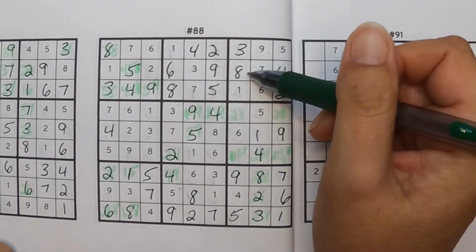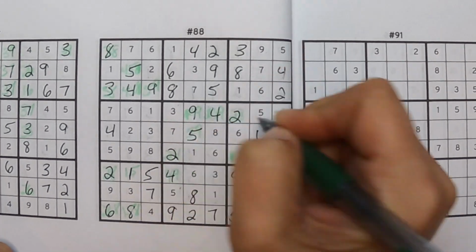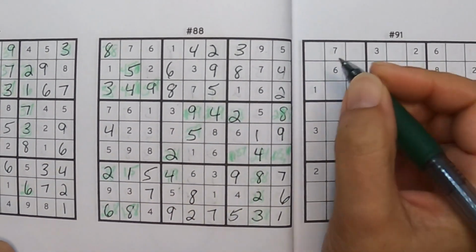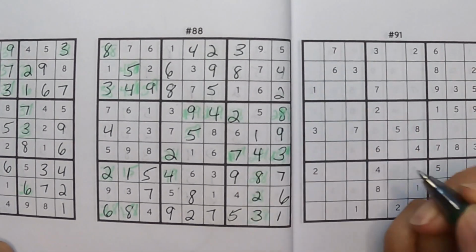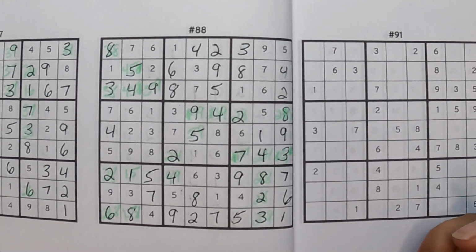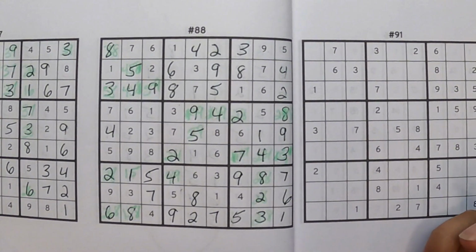So to clear things up, this 8 makes this our 2, 8, and this 3 makes this our 7 and 3. And there we have it for today's puzzle.